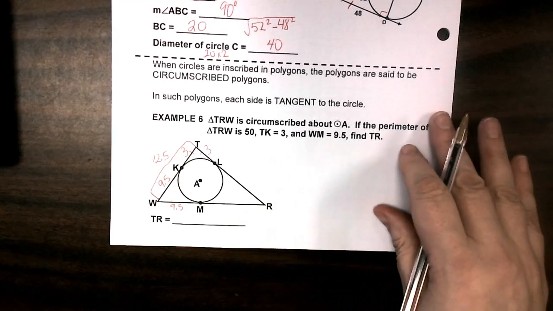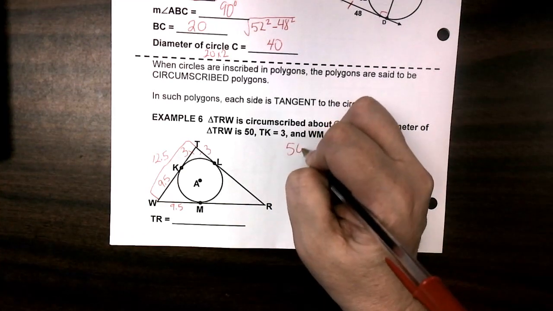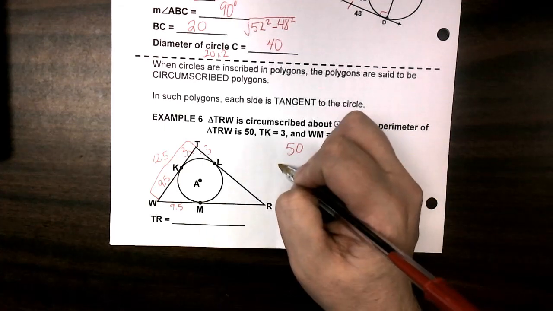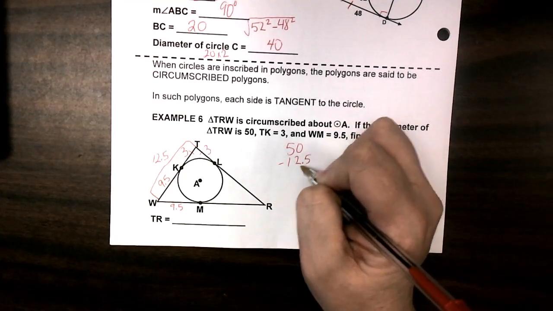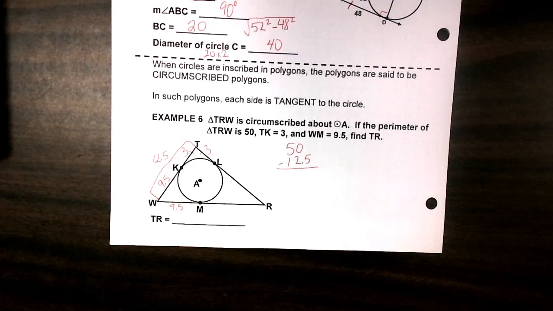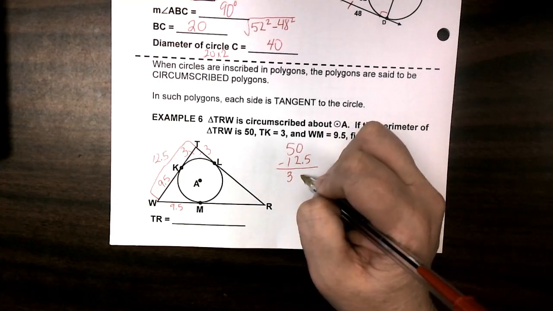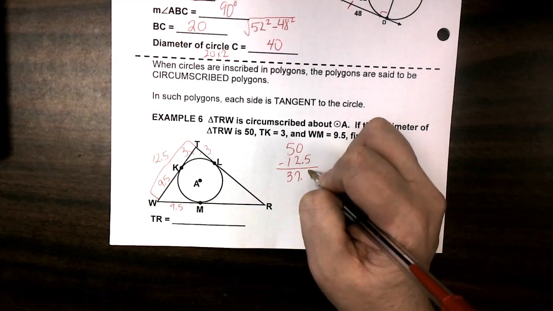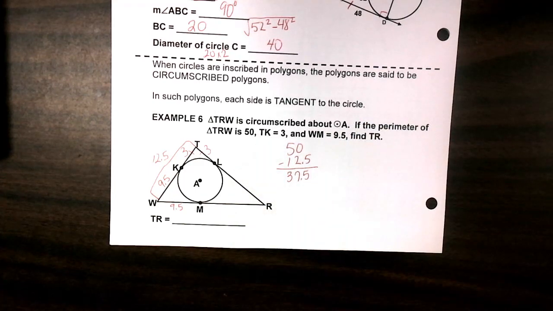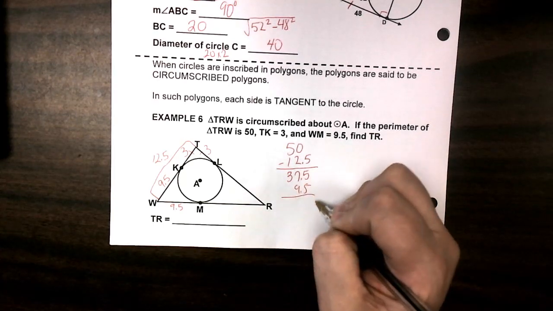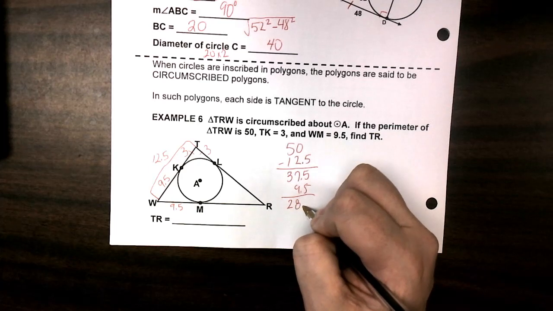So let's start subtracting. I'm going to start with my perimeter of 50, and what do you think I should start subtracting? How about 12.5 since it's the one full side? Let's start there. And so 50 minus 12.5 is 37.5. And now what do you think we should subtract? 9.5. All right, let's do that. And we get 28.